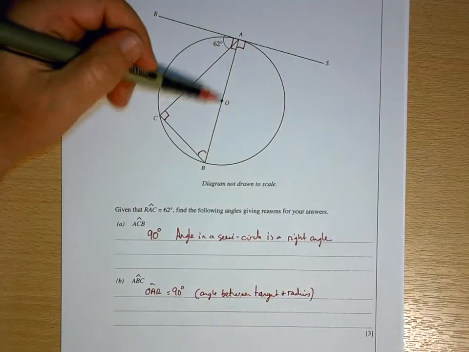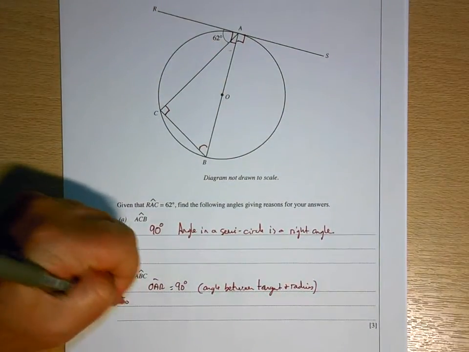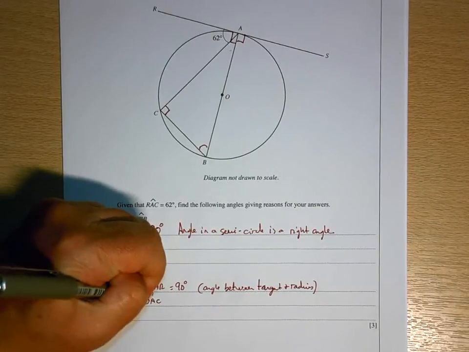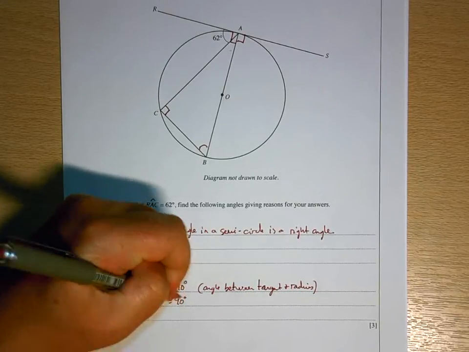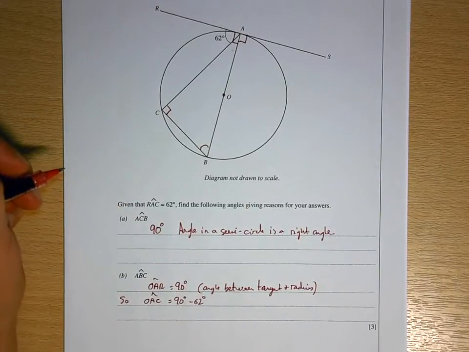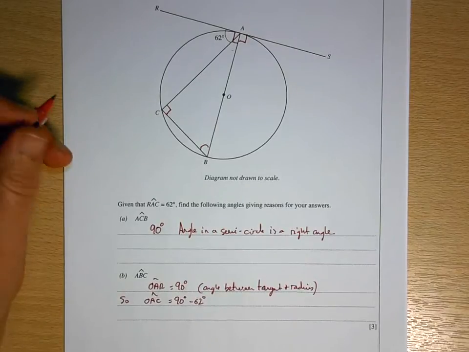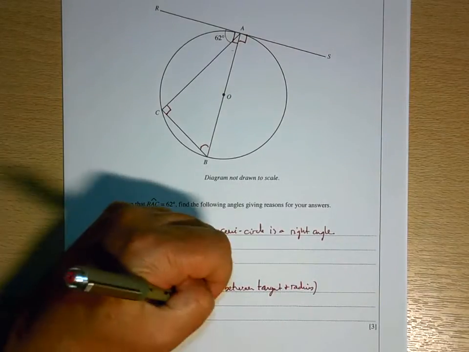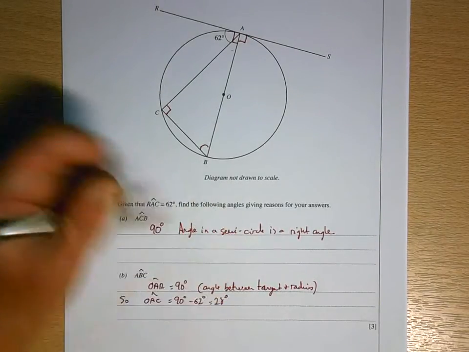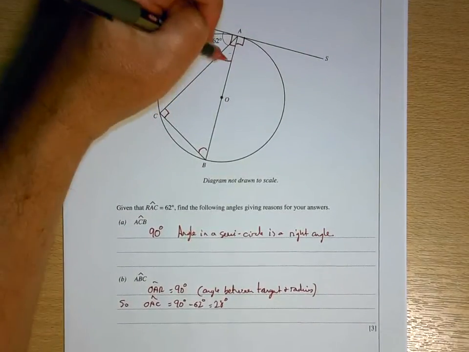Which means that angle OAC is 90 less 62. So OAC is 90 degrees less 62 degrees, which is 28 degrees. And then I've got angles in the triangle. I know that that there is 28.